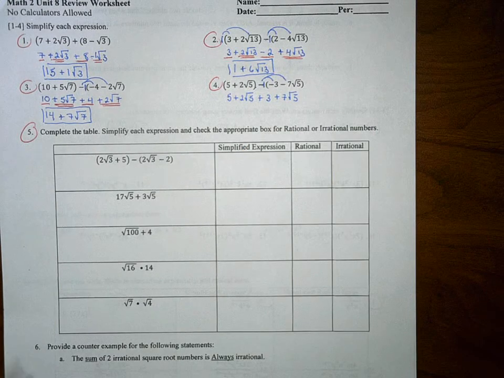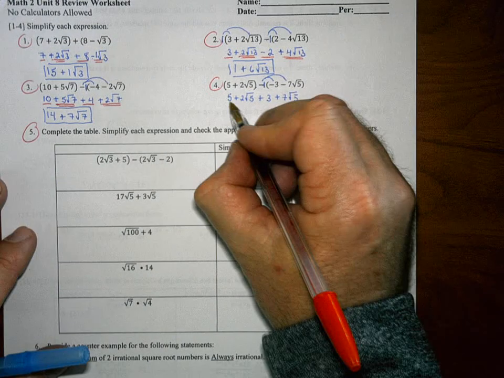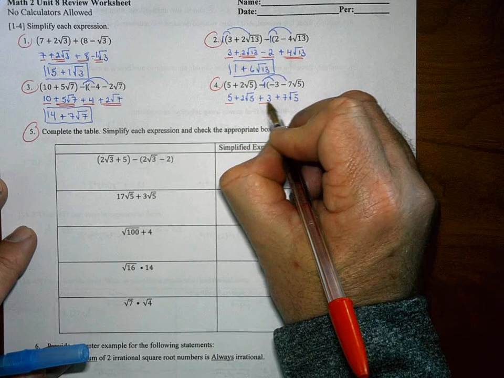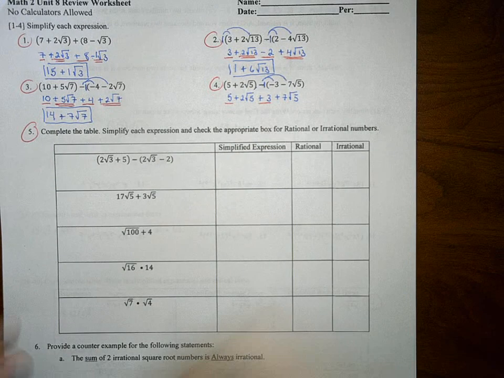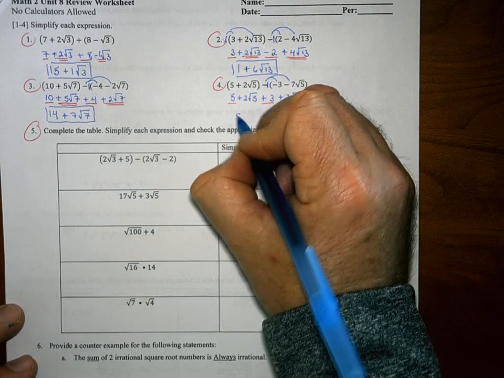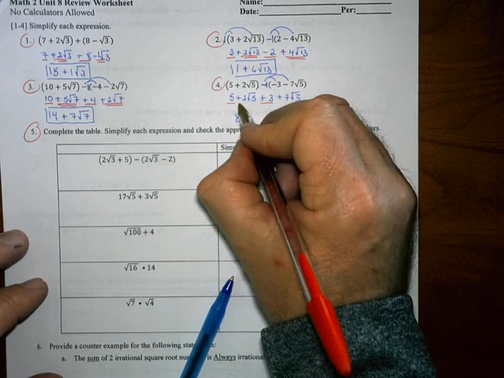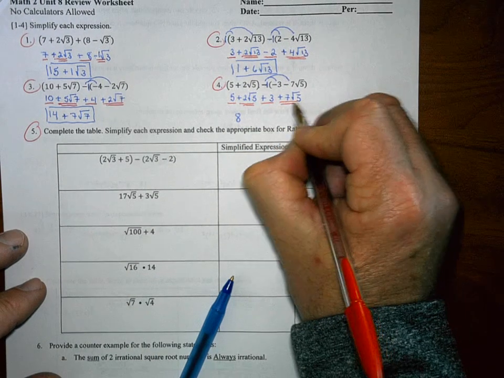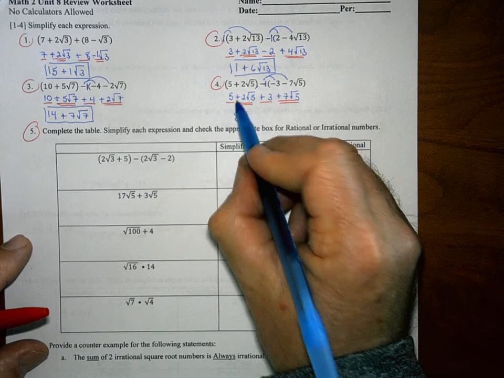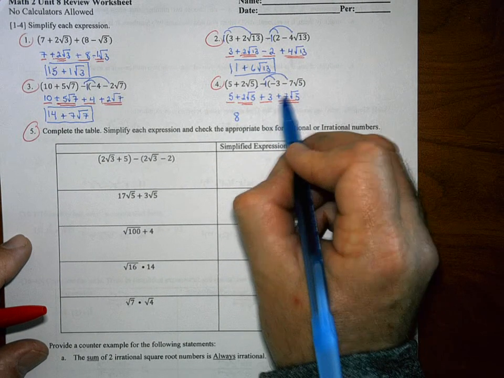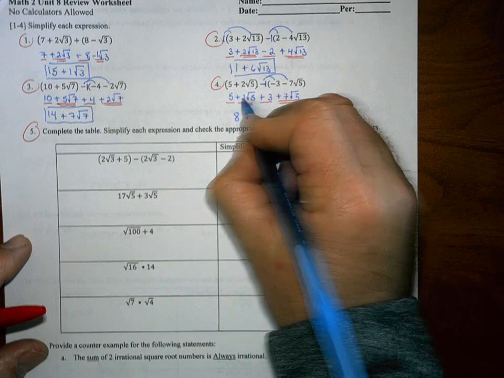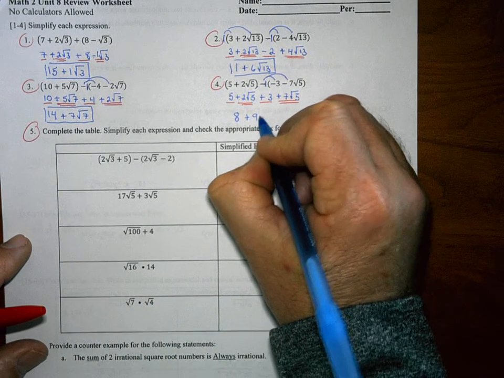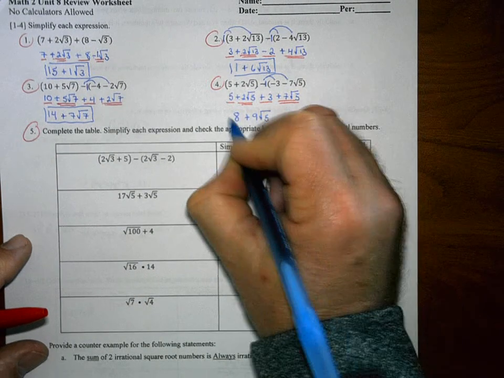Now, after the grouping symbols are gone, we can combine like terms. 5 combined with positive 3 gives me 8. Positive 2 square root of 5 plus 7 square root of 5. I go outside number plus outside number, so positive 2 plus 7 is 9, and then you leave the radicand as it is.